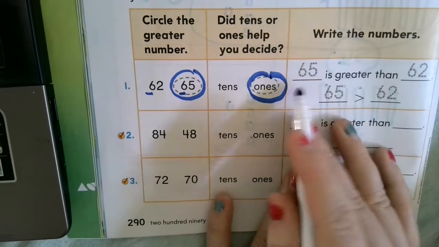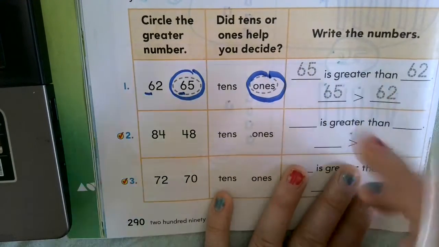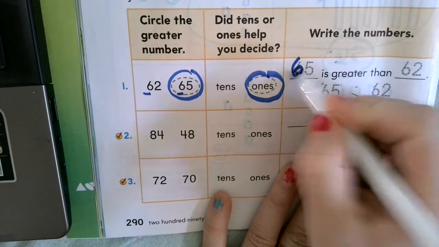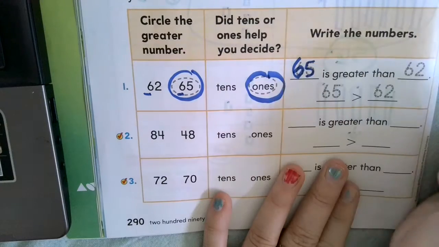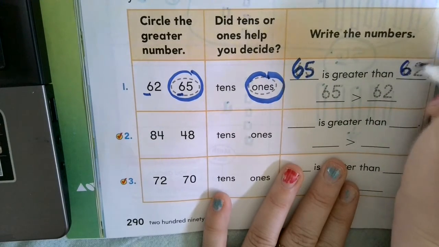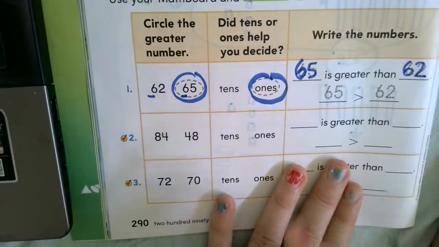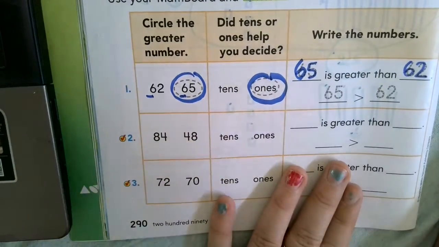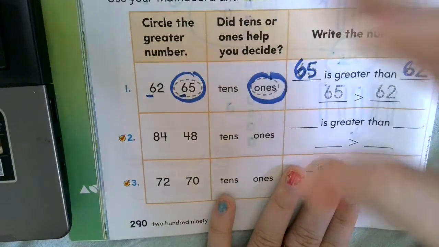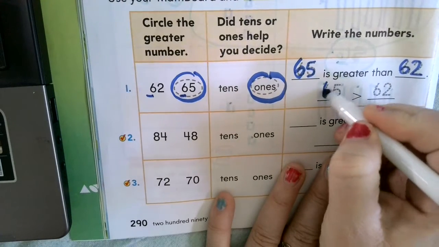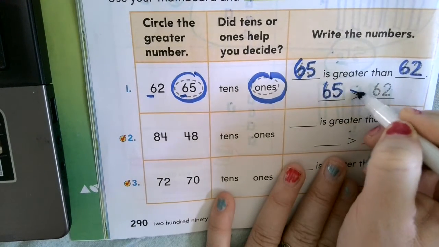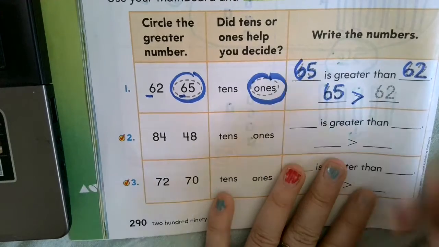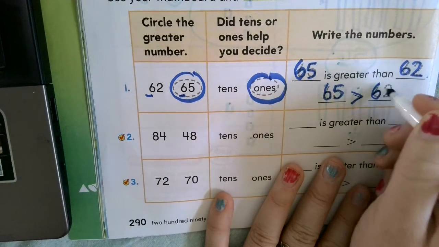So it says blank is greater than blank. So we figured out that 65 is greater than 62. And then you're going to write it out using our symbol. Okay, so 65 is greater than, there's our greater than symbol, 62.